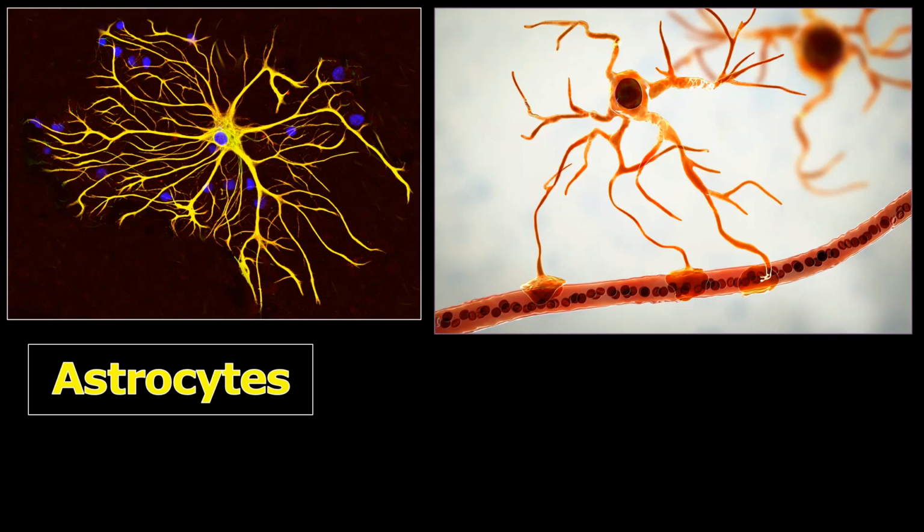The name roughly translates to astro-star, cyte-cell, roughly a star cell. Based on the images here, it does kind of look like a star, but a lot of the neural tissue has these multiple branched cell structures, so just knowing that it's a star-shaped cell doesn't quite do it. But right here, and I'm going to circle this, is a blood vessel. If you see a blood vessel in the image, you're probably looking at an astrocyte, especially if it's reaching its feet or arms out and grabbing the blood vessel.